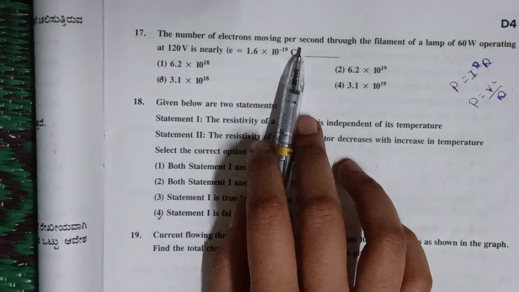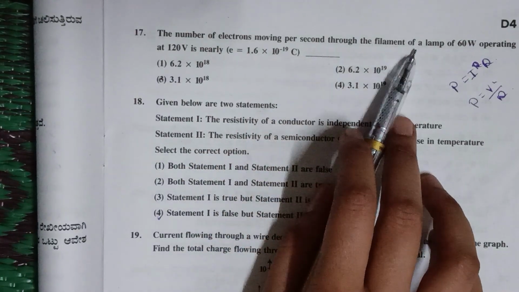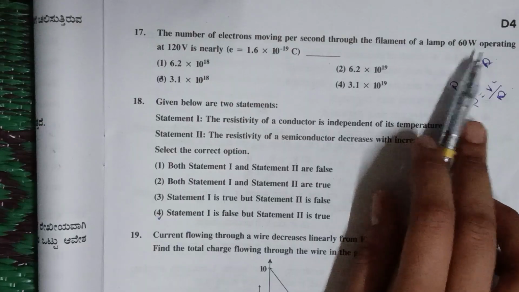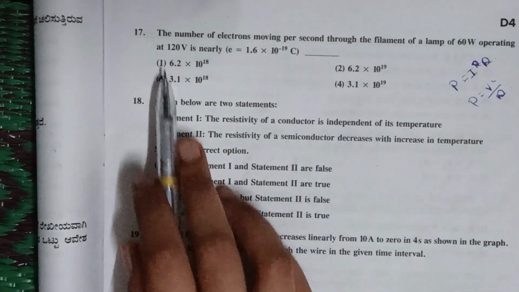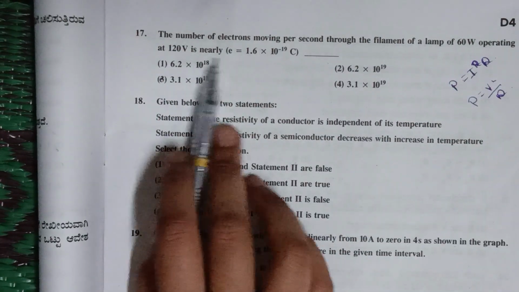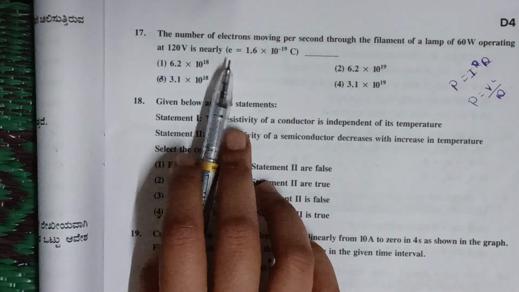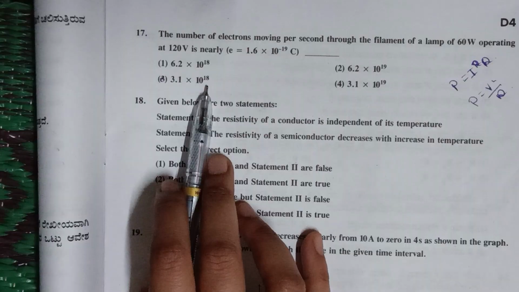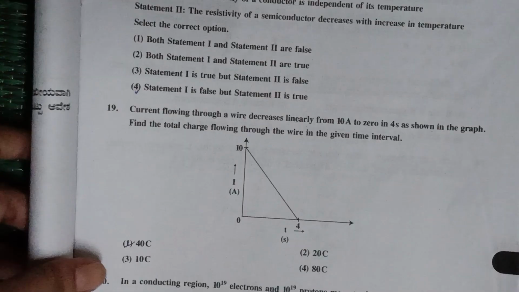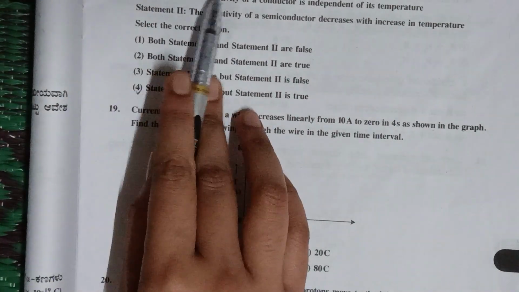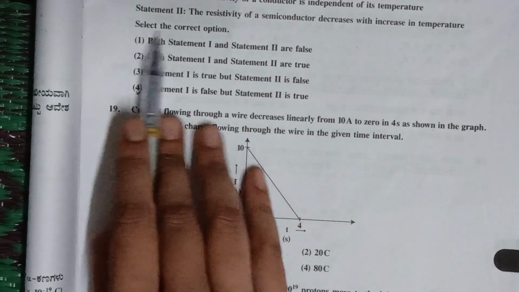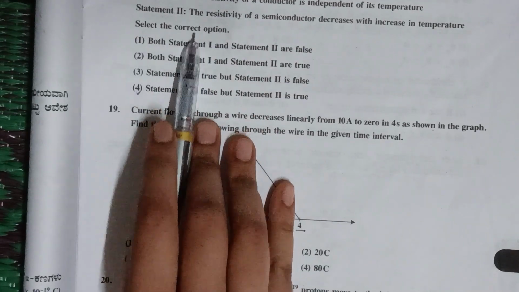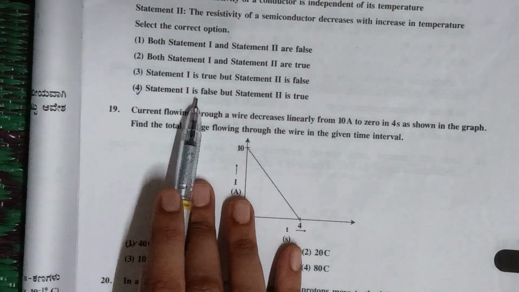The number of electrons moving per second through the filament of lamp of 60 watt operating at 120 volt is nearly 3.1 into 10 to the power of 18. Given below are two statements. Select the correct option. Fourth option is the correct.